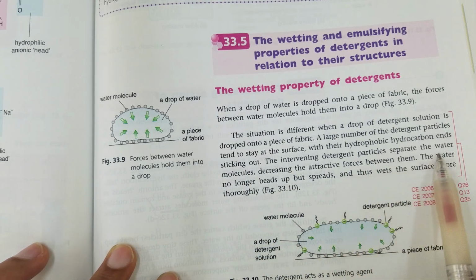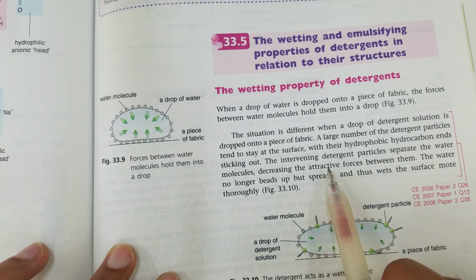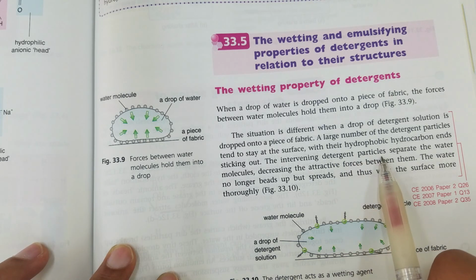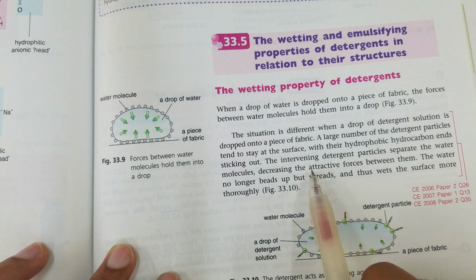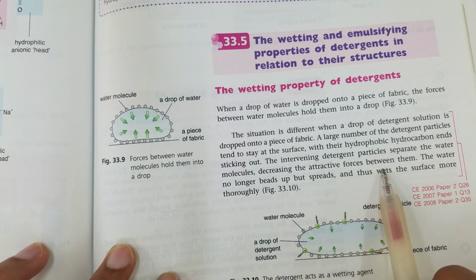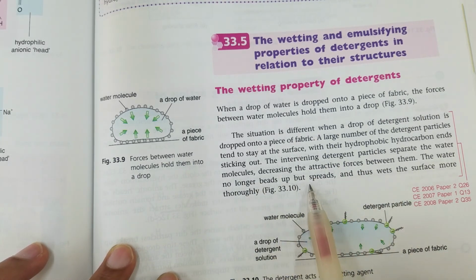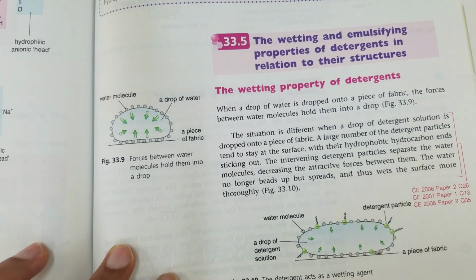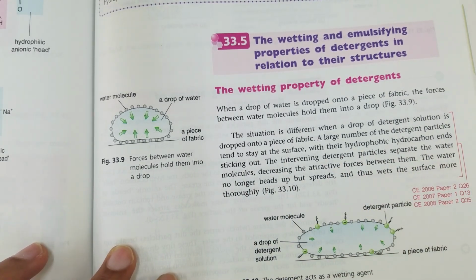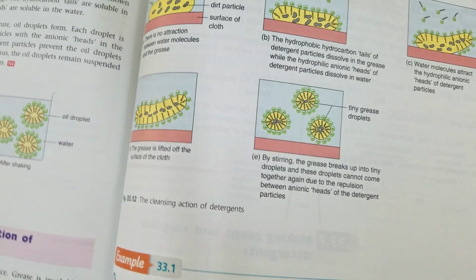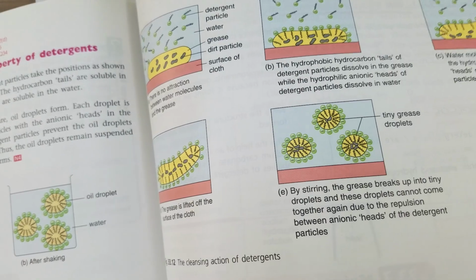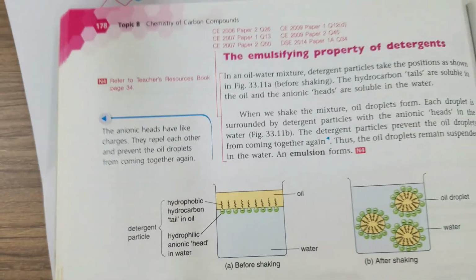All right, and basically, the detergent particles separate the molecules, decreasing the attractive forces between them. So just highlight attractive forces, so it no longer beads up but spreads. You don't have to memorize it, just get the idea of it. All right, that's basically the wetting property. Next will be the emulsifying property, which is a bit more important than the wetting property.